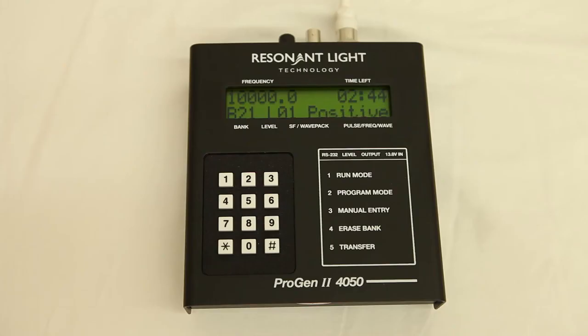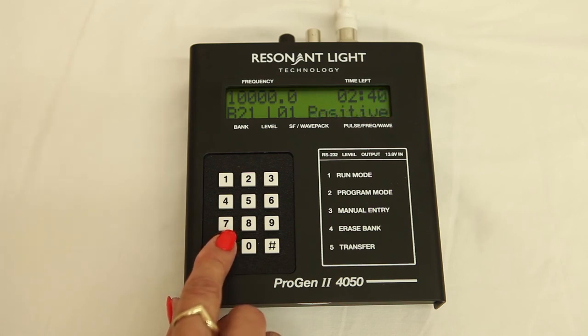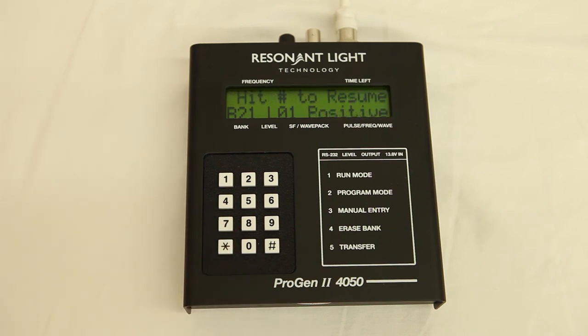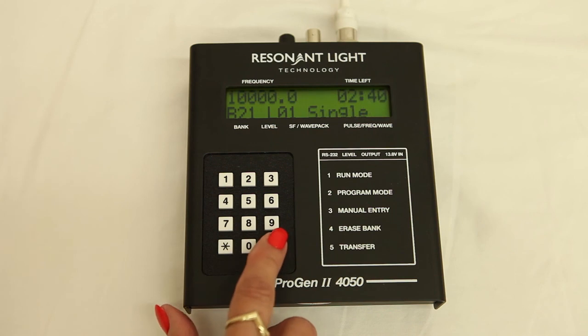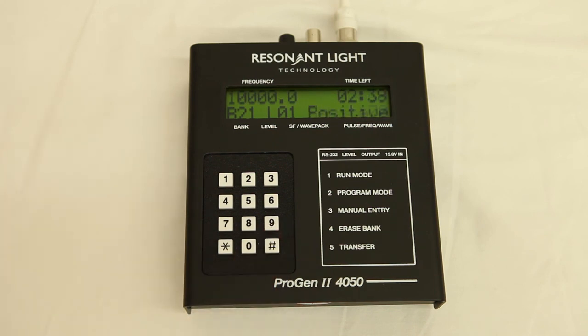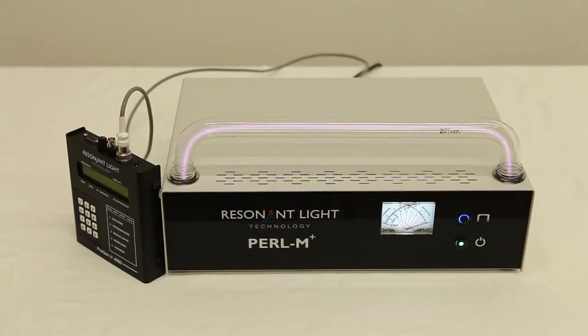If you need to pause the Progen 2, such as to answer the door, just hit the star key on the Progen. To resume, hit the pound key. If you wanted to exit the program, you could hit the star key twice. We won't exit right now, we'll just let the Progen continue to run. You can now relax and let the Progen run until it completes the bank that you selected.